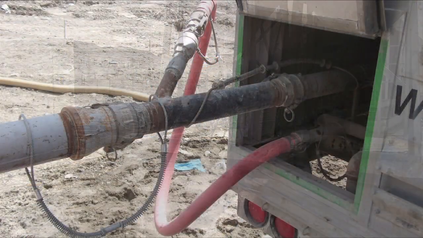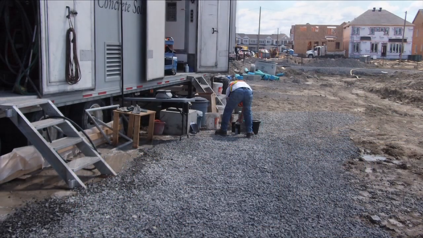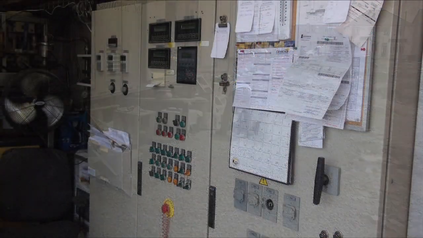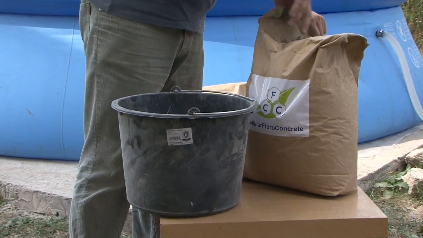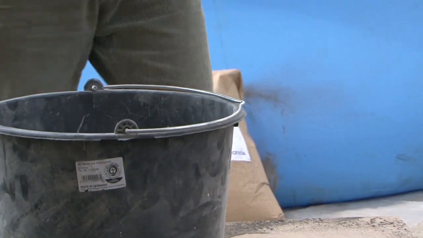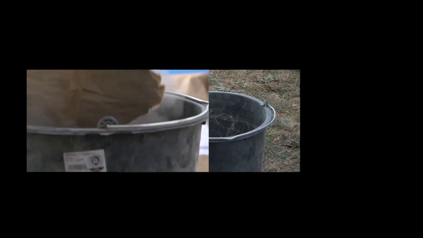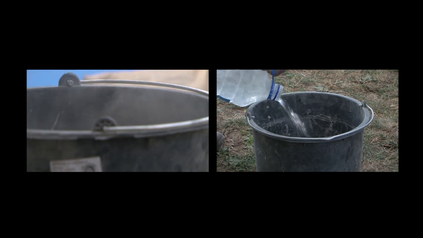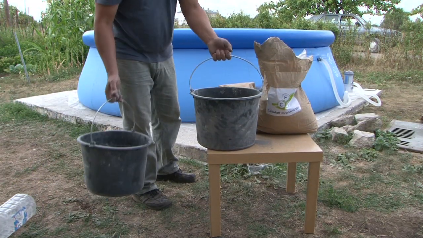It can be transported directly to the construction sites in cement trucks, mobile silos, or special vehicles with built-in mixers. Any concrete mixers, mortar mixers, or dry mix mixers existing on the construction market can be used for the preparation of cellular concrete from the CFC dry mixture. The material can be prepared even in a simple bucket with a handheld mixer.